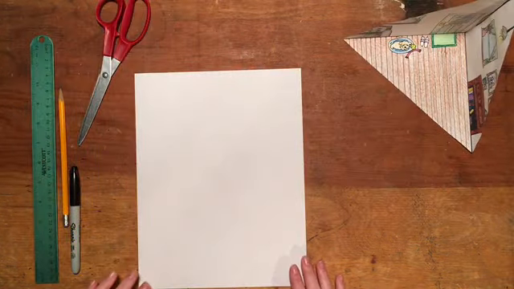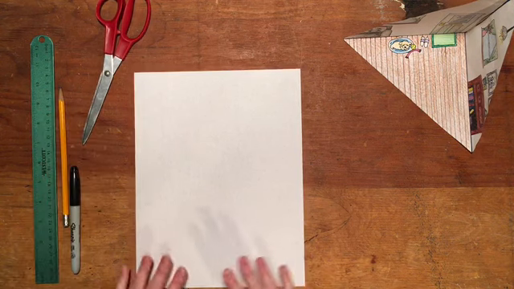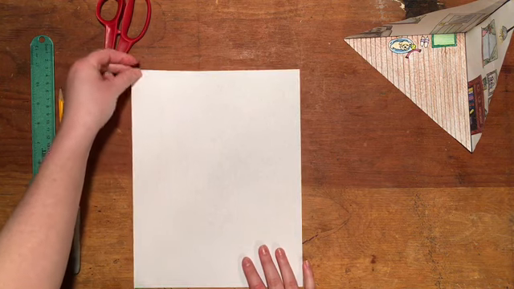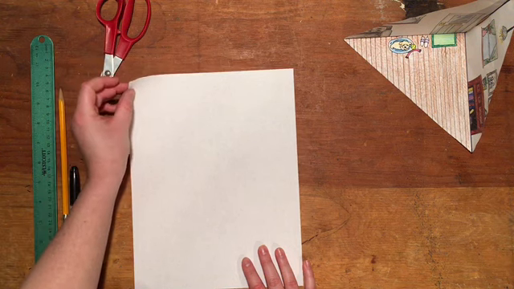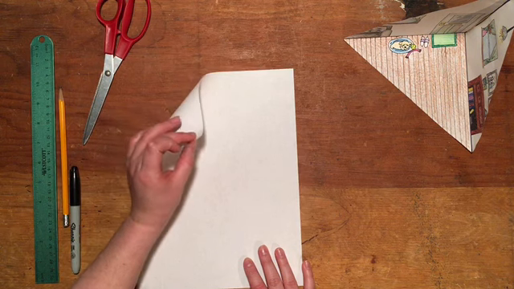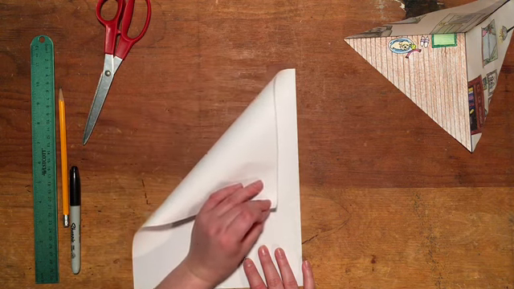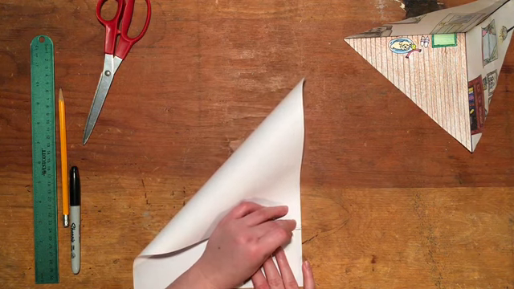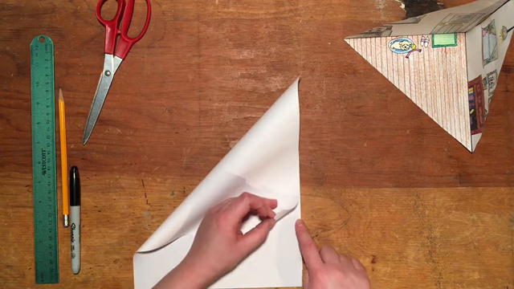So now that we have all our supplies gathered, we're ready to begin. What we're going to need first is just our piece of paper. What you're going to do is take the corner of your paper and we are going to be making a square. So how I'm going to do this is I'm going to pick up this corner and fold it over, slowly going across until I get a straight edge, until this corner meets with the edge of my paper.